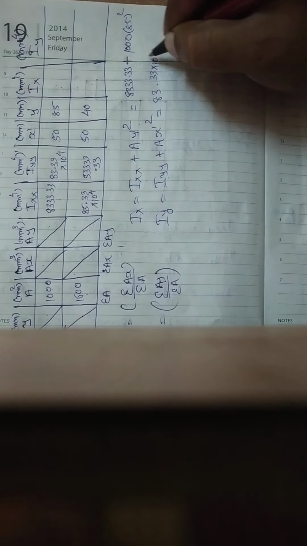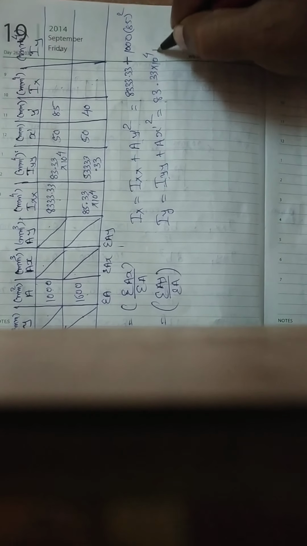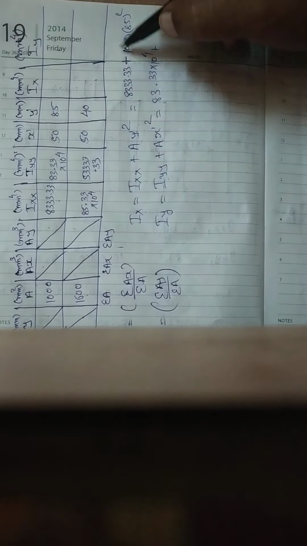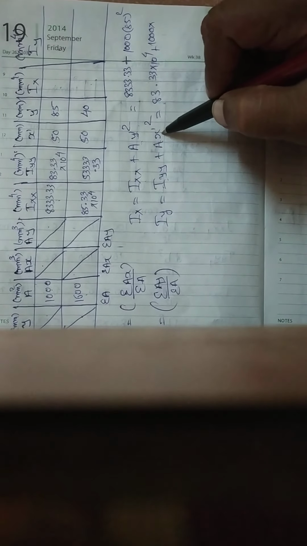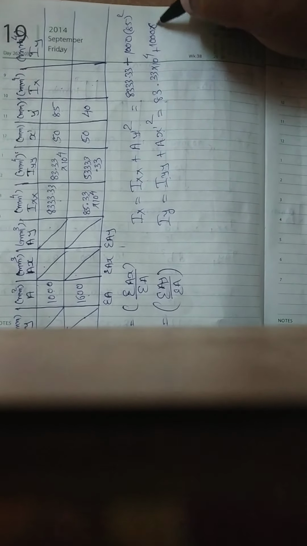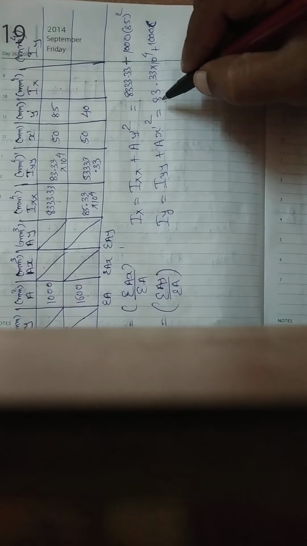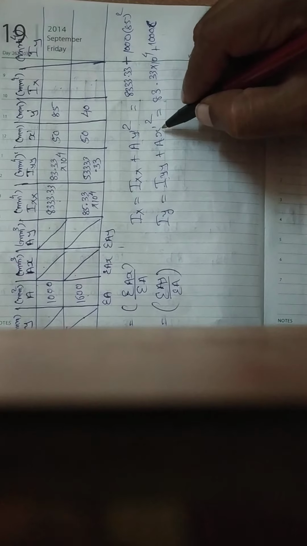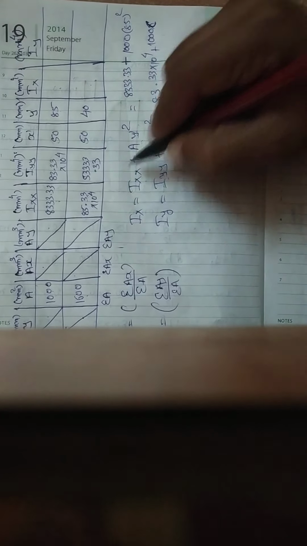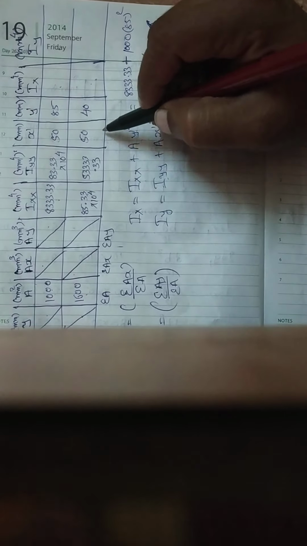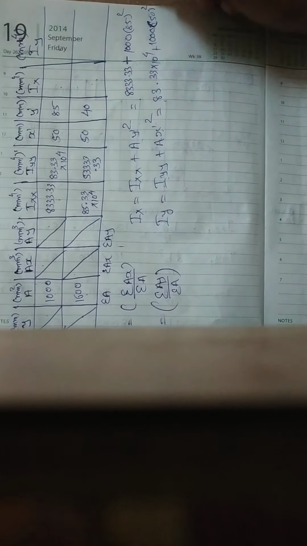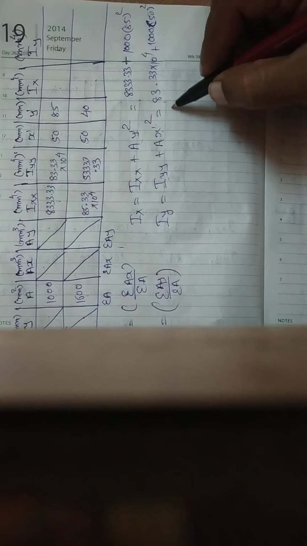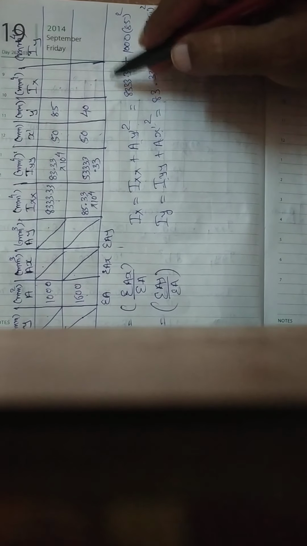So Iyy is 83.33 into 10 raised to 4 plus area 1000 into x dash square, correct? So you can also put a bracket here or multiply it directly, whatever you want to present. X dash square, alright, so what is the x dash? X dash is 50, alright, so you can take 50 square. So after solving, you can have these Ix and Iy values.